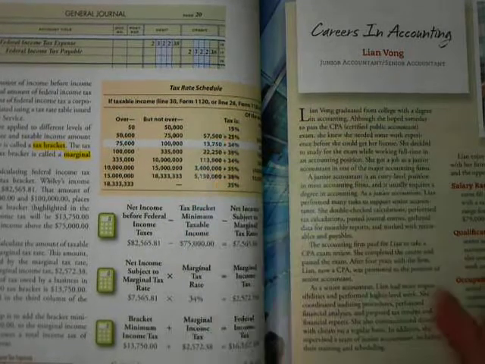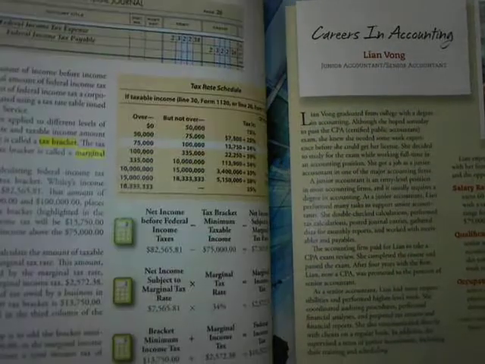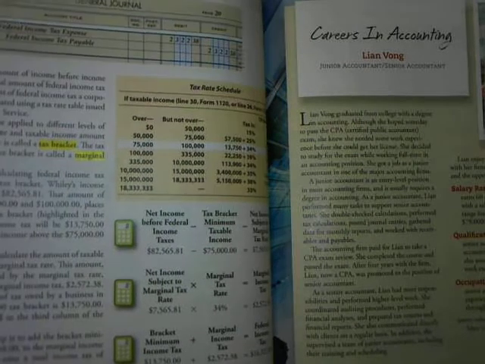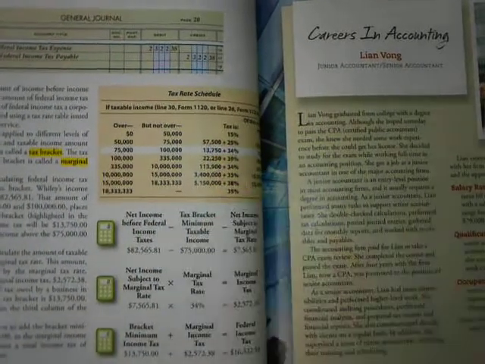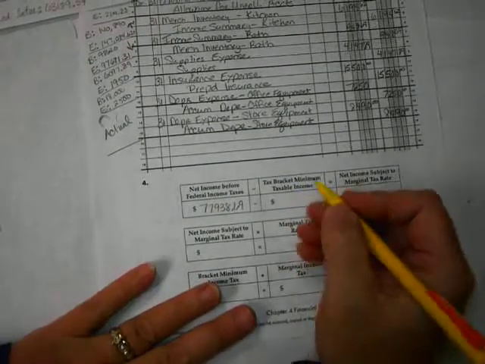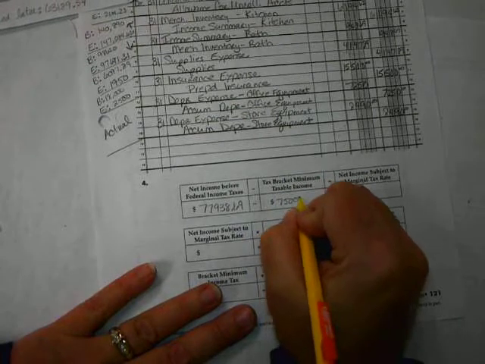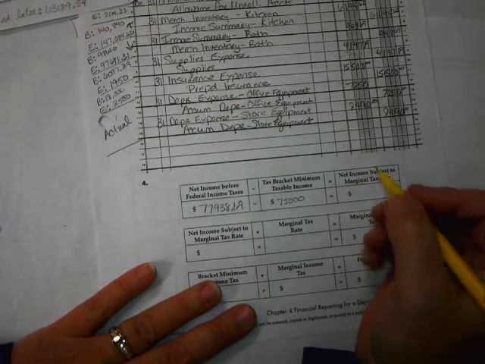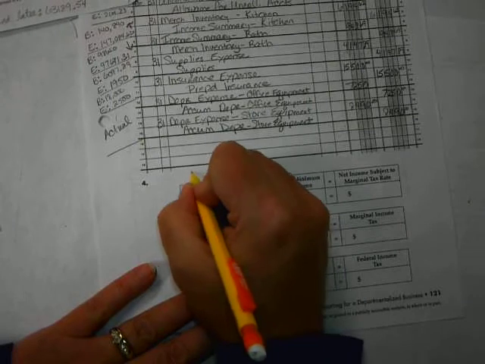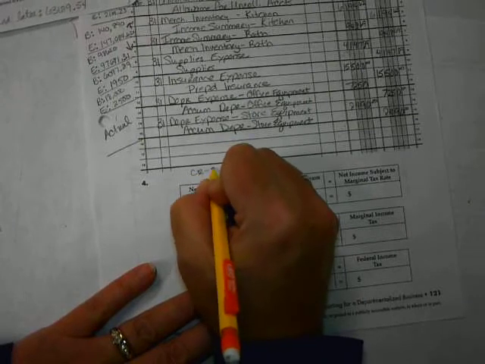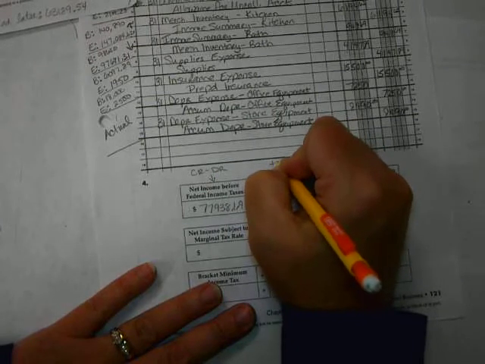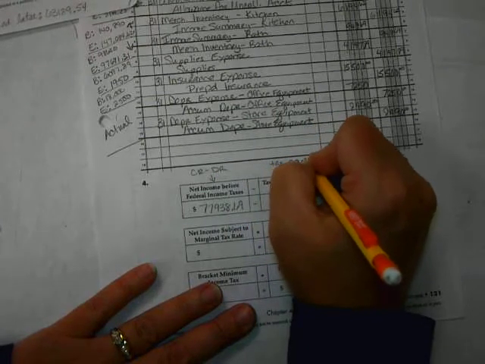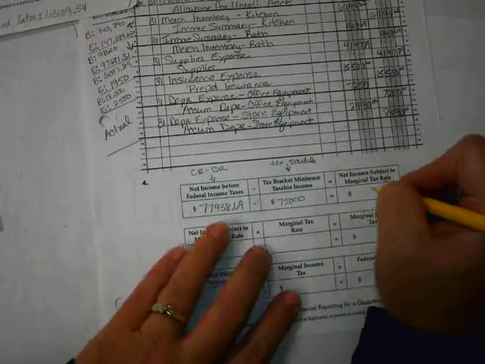The other portion we know is already being taxed at 13,750. So minus the 75,000. This number is the credit minus the debit, and this number comes from the tax schedule. Then we do the math.